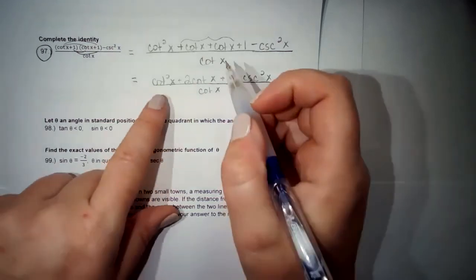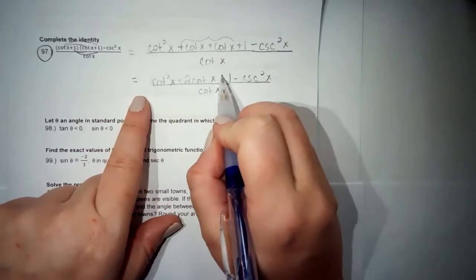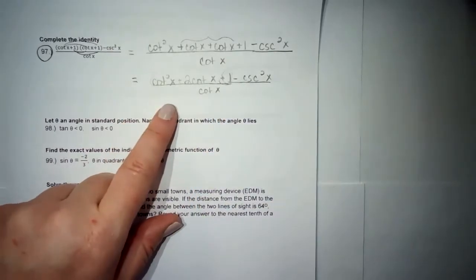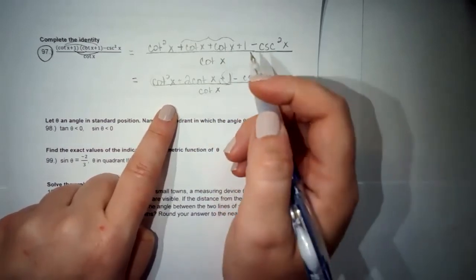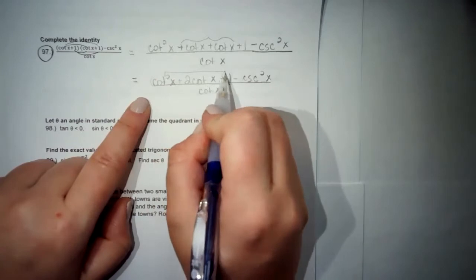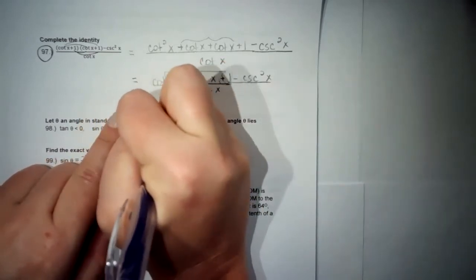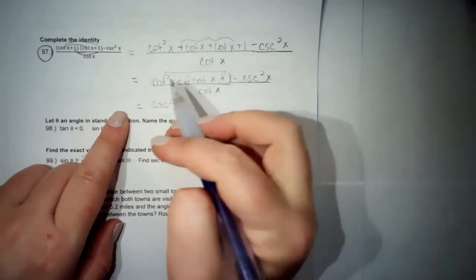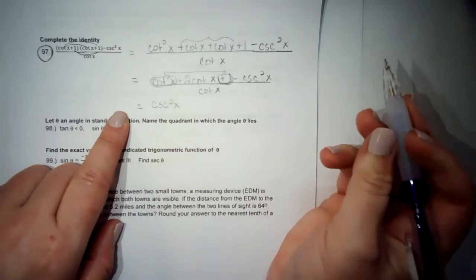So I see 1 plus cotangent squared x. I know they're not sitting together, so it's kind of a stretch for you to see it, but you'll just have to look for that. I'm going to replace these 2 terms with cosecant squared x. Everybody see that? I took this one and this one.